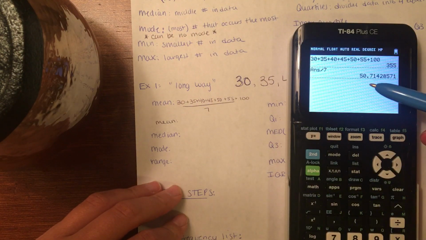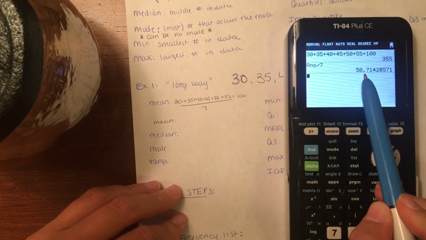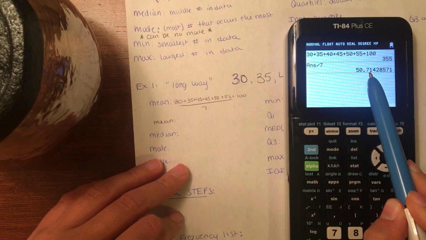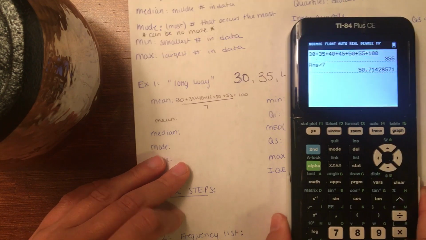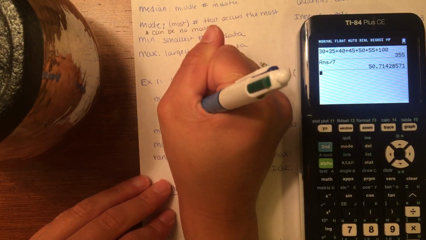And we can round this. There's no specific instructions. I'm going to say round to the nearest tenth, so that will be 1 decimal point over, and we'll keep it a 7 there. So the mean is going to be 50.7.